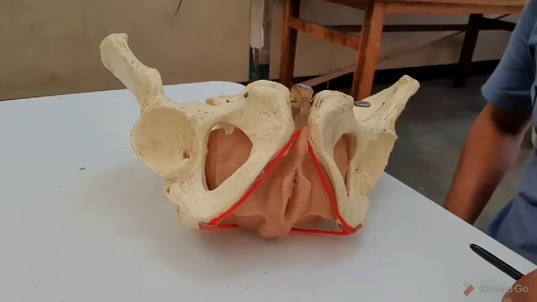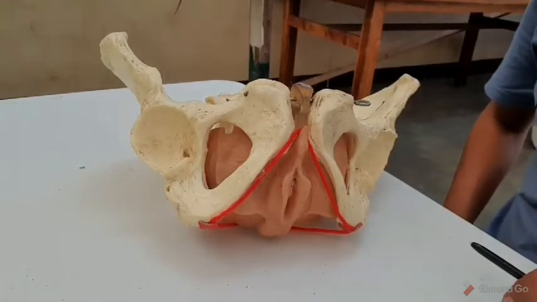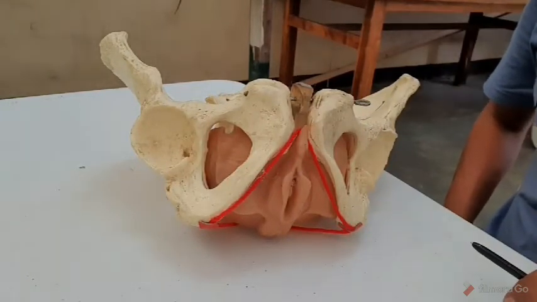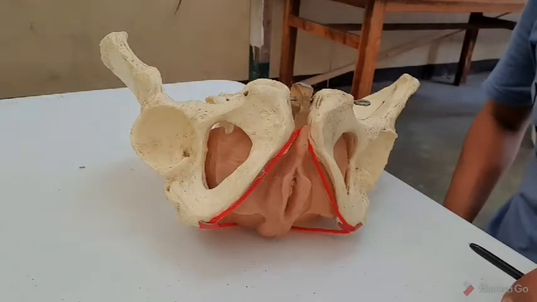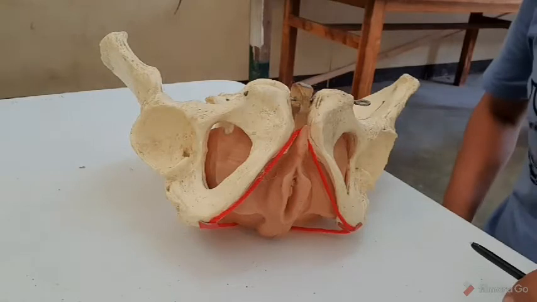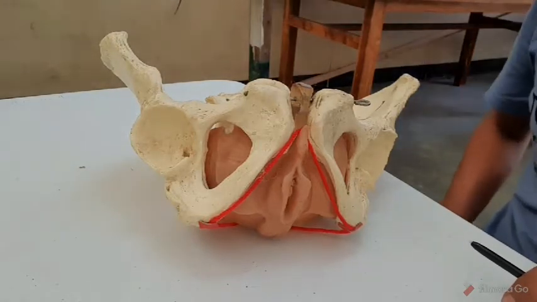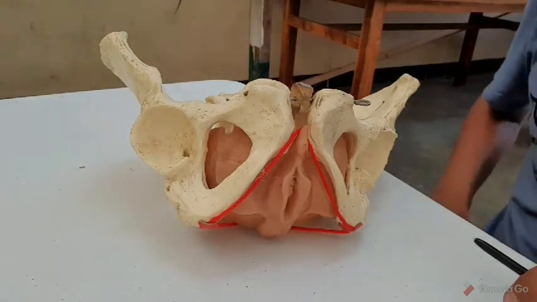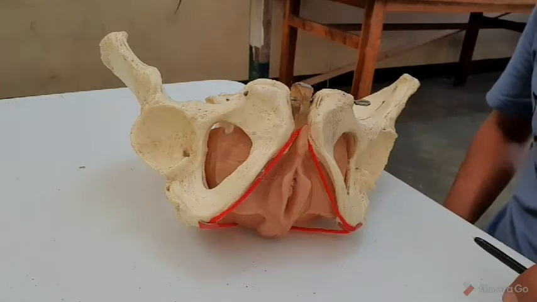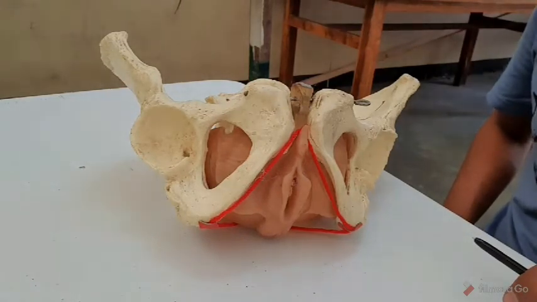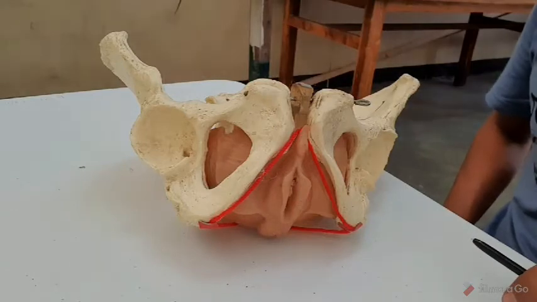This session will discuss the remaining portions of the pelvis in relation to labor and delivery. Previously we discussed the pelvic inlet, and for today we will discuss the remaining portions, which are the mid pelvis and the pelvic outlet.